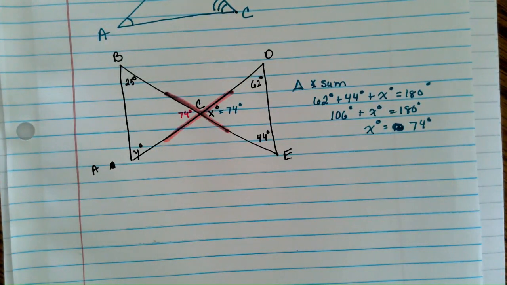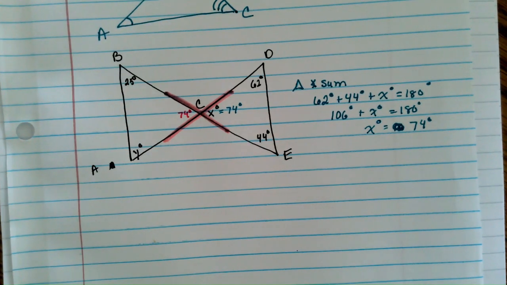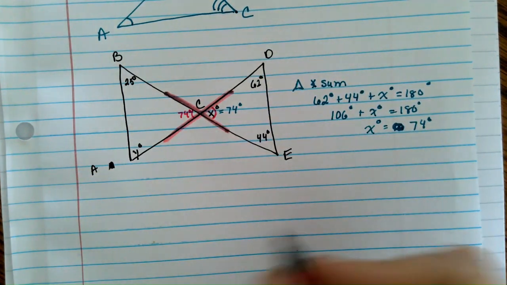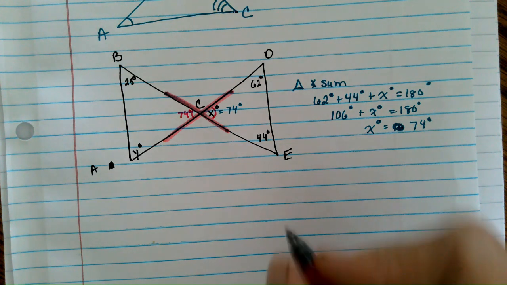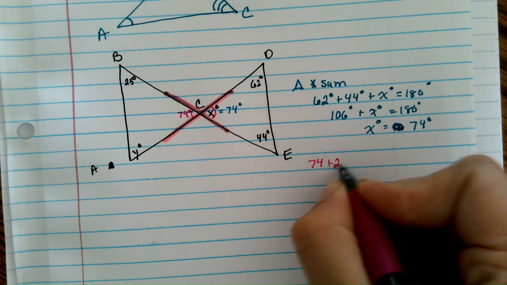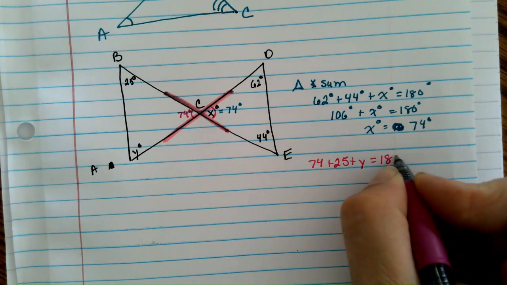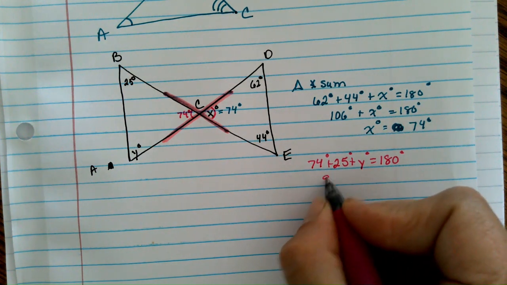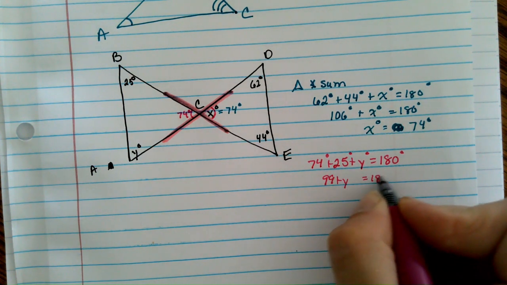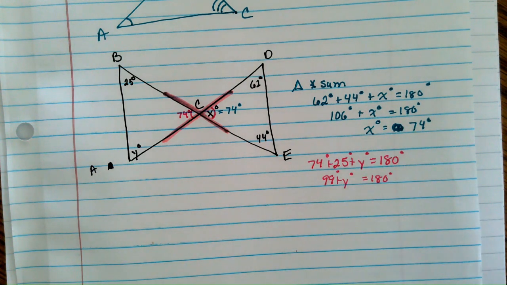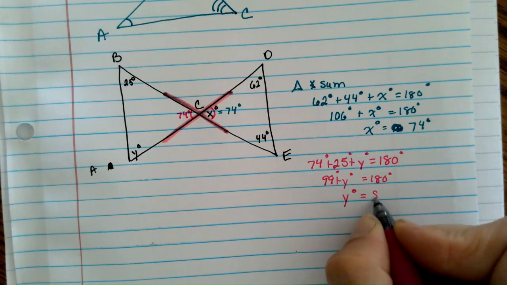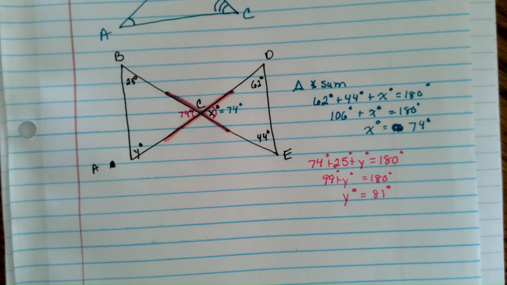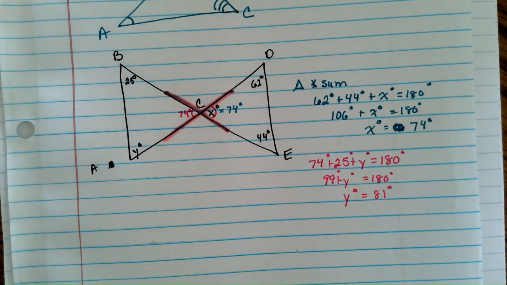And lo and behold, now I can go back and I can use my triangle sum theorem again, because now that I know that this angle is congruent to this angle, and that's again vertical angles, I can do 74 plus 25 plus y gives me 180. And of course those are all degrees. Okay, so that means 99 plus y has to give us 180. So now we know that y is 81 degrees. So all because of the fact that we know triangles add to 180 degrees, and that little bit of vertical angles helped us out of there a bit.